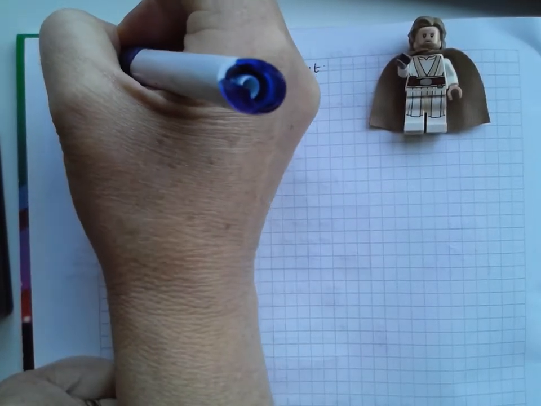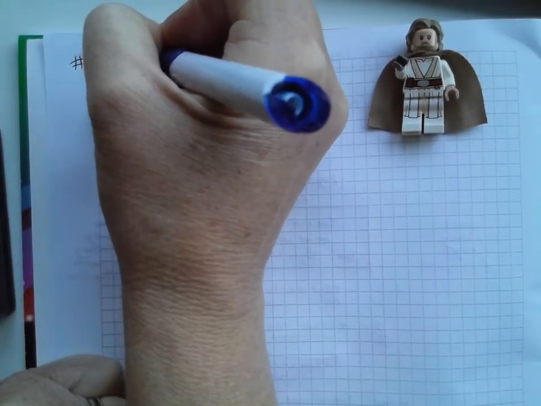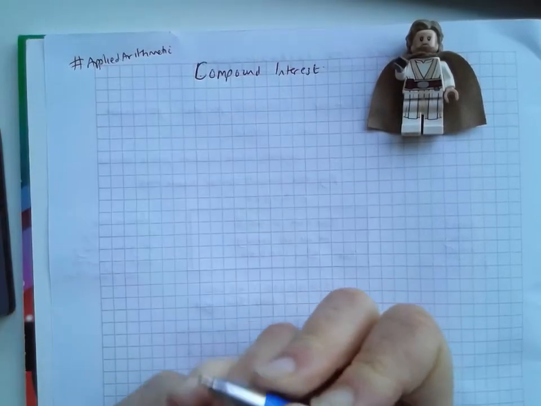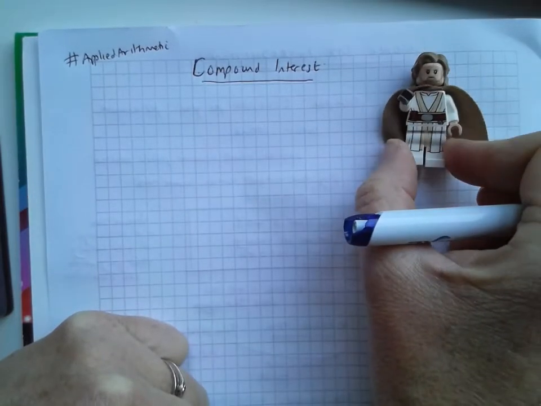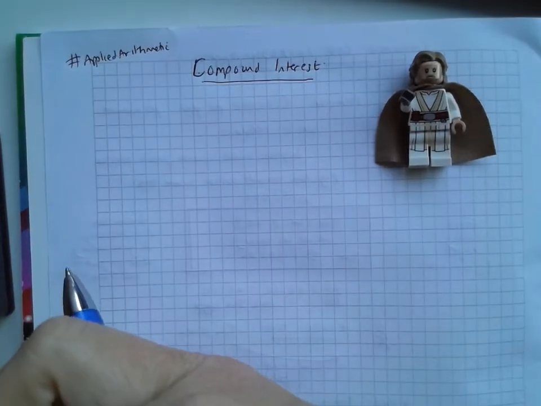We are looking at some more applied arithmetic, some more financial maths, and we're looking at compound interest. What I want to do today is introduce you to what that's about and how to use the formula that we're given in our formula tables.